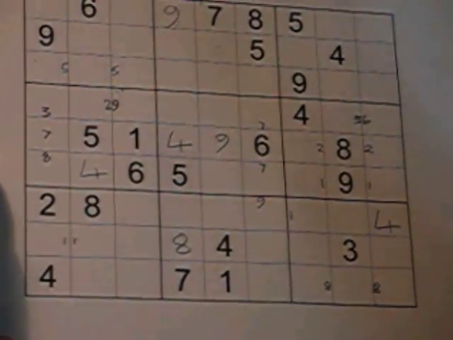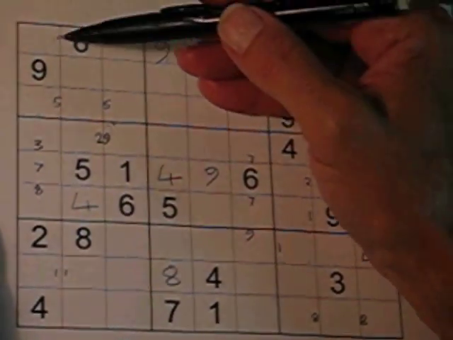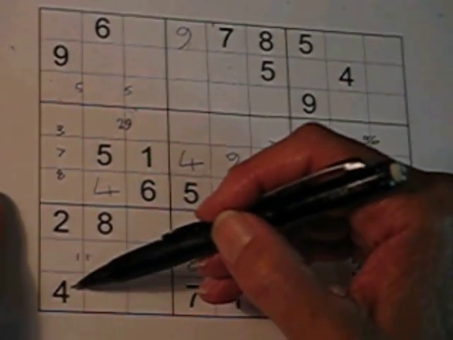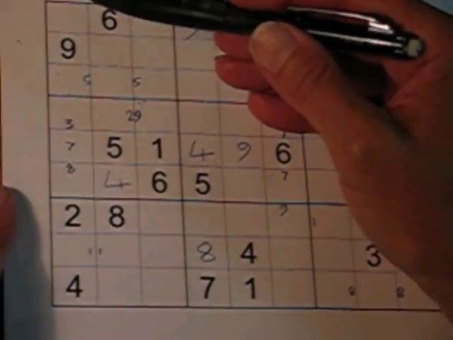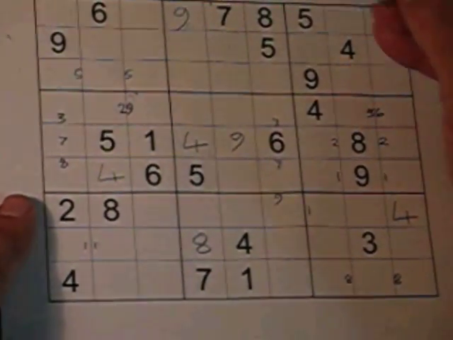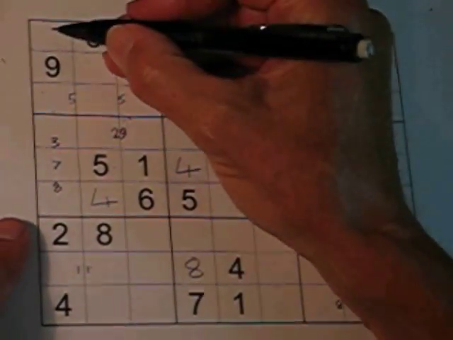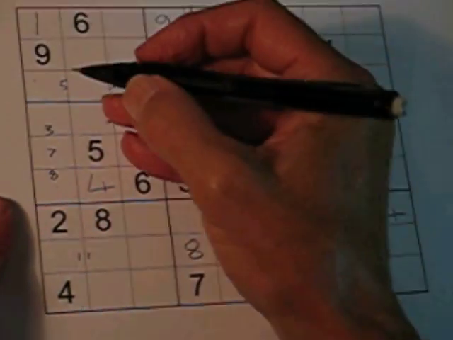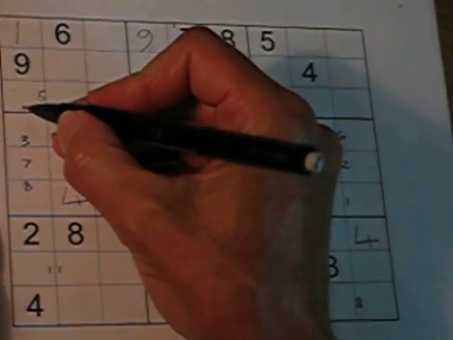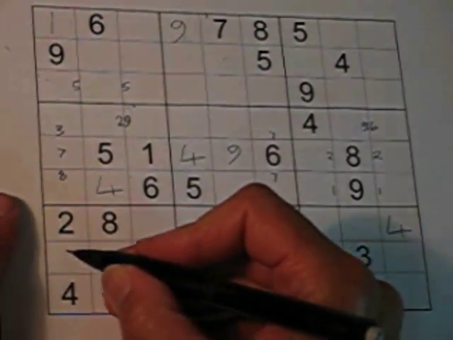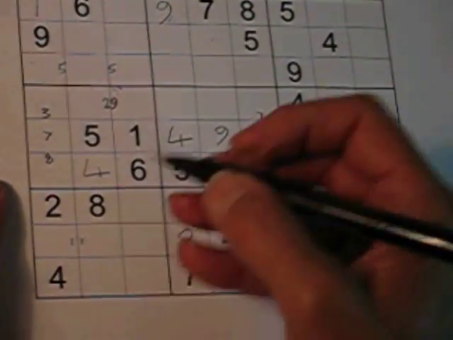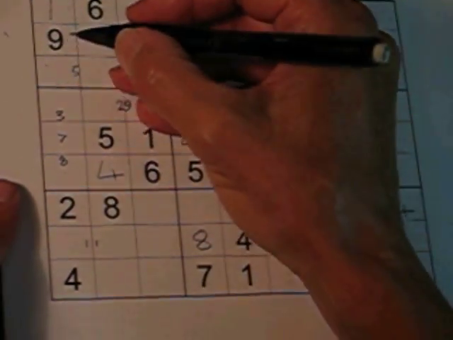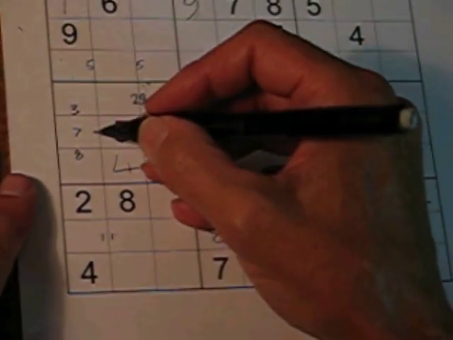Now that I know that these 3 squares are 8, I know that in this column here, the remaining numbers are 1, 5 and 6. I can see that there's a 5 and a 6 here, so that means that this number here must be a 1. It also means that this number here is either a 5 and a 6, and this number here is a 5 and a 6.